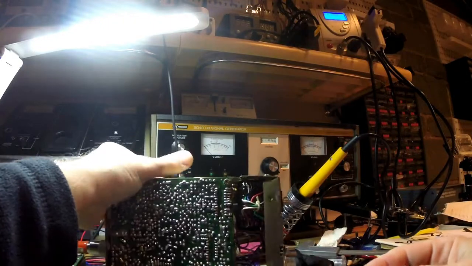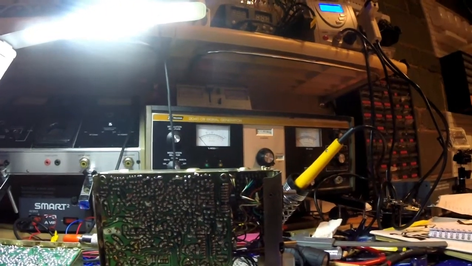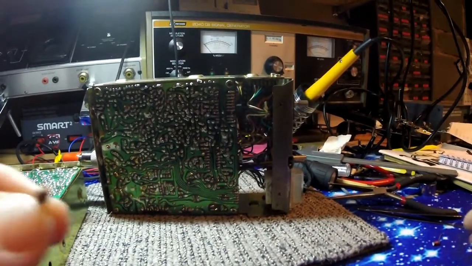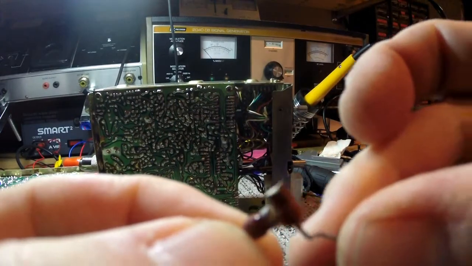Here it is. Yeah. Oh. You seem to have fallen over. So there's the two halves of the resistor.